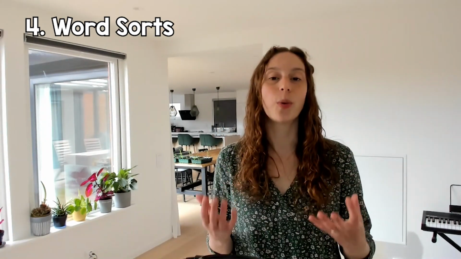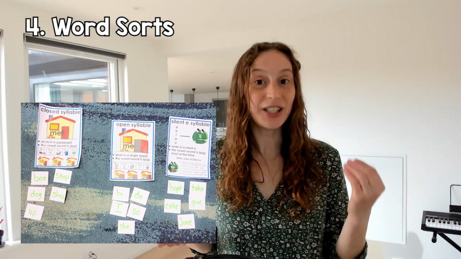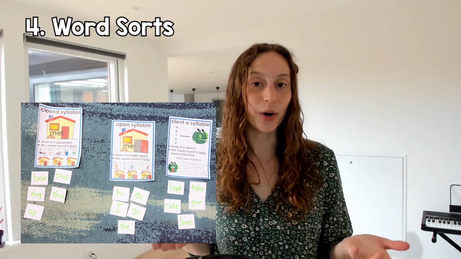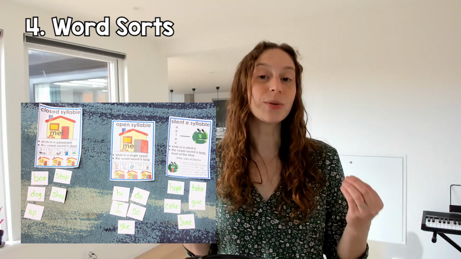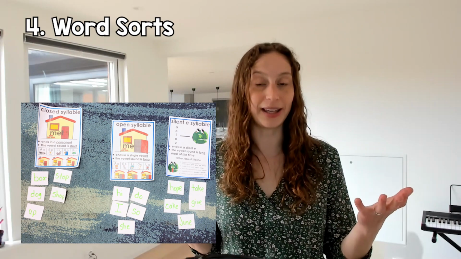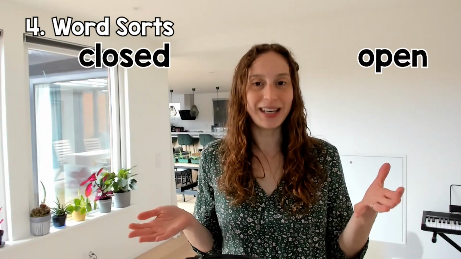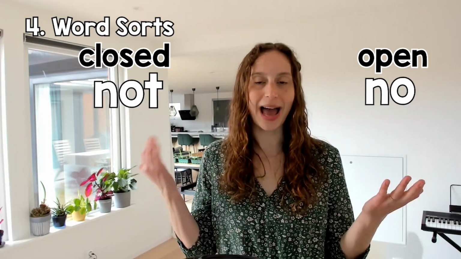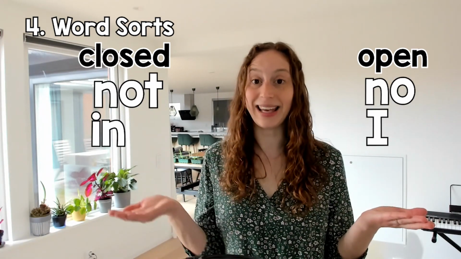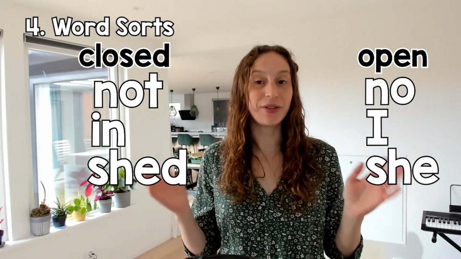Number 4, word sorts. In order to understand syllable types, students need to look closely at the letters in the word and how they're being used. Word sorts are a great way to get students to look really closely at the words that they are looking at. When you're teaching open and closed syllables, for example, you can give students words like no and not, I and in, she and shed, and have them sort them into the correct space.